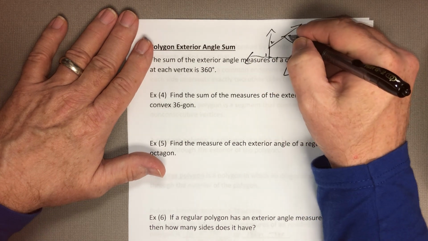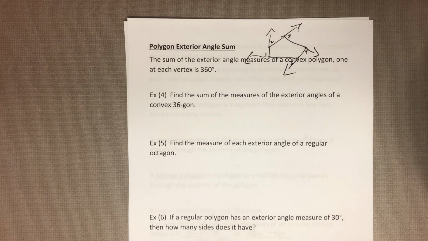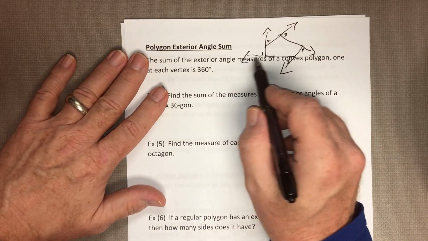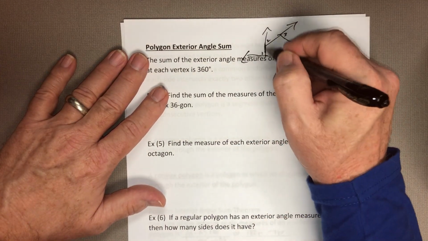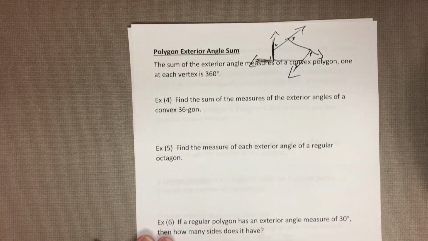The sum of those 5 angles will always be 360 degrees. If you did a hexagon, you'd have 6 exterior angles, one at each vertex. An exterior angle is formed by extending one side; the extension and the line containing the other side create the exterior angle.